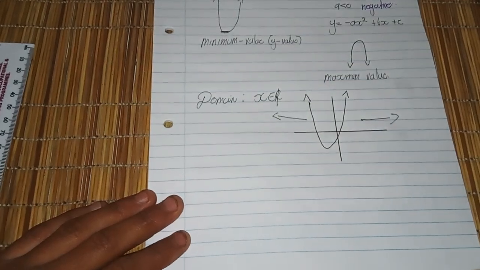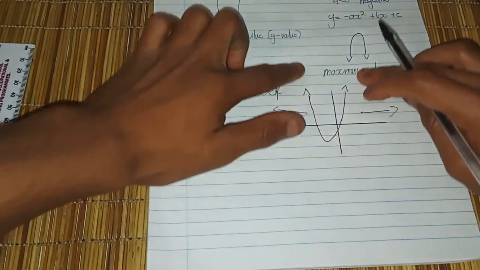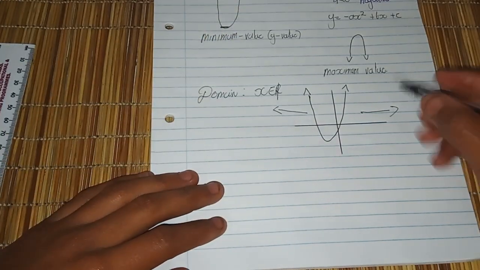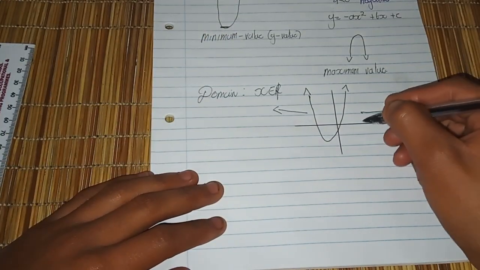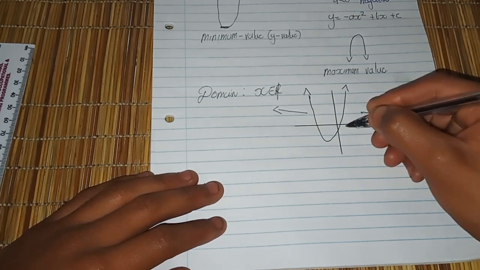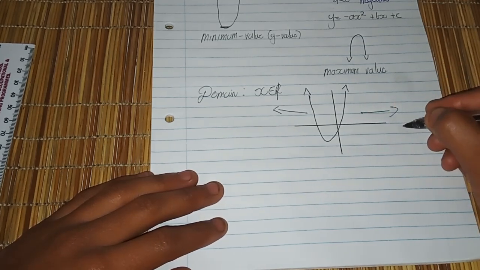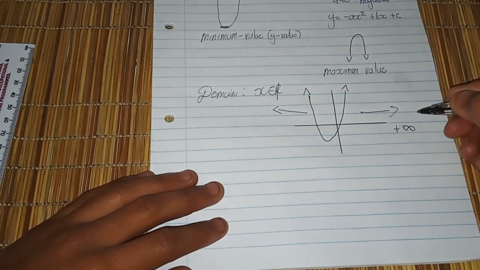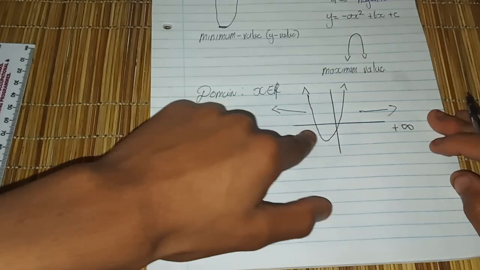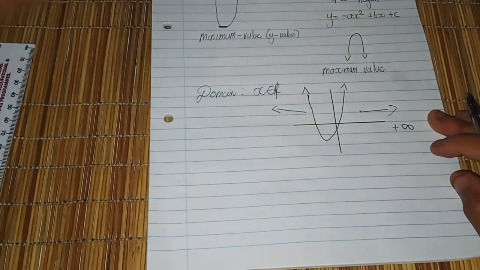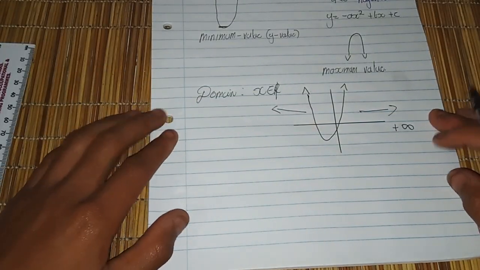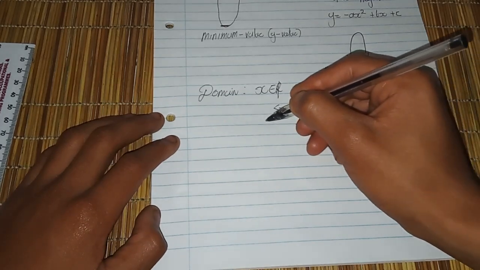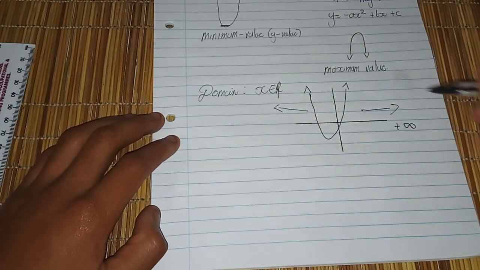That is domain. Now, if this graph keeps on going, can you guys agree with me that if you go right, X numbers become positive. So this graph will keep on going until we do not know, until positive infinity. And if it keeps on going to the left, then, please don't mind my nails, we say as we go left, X becomes negative.